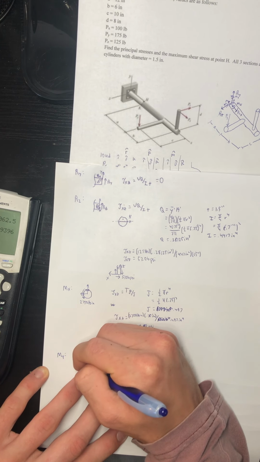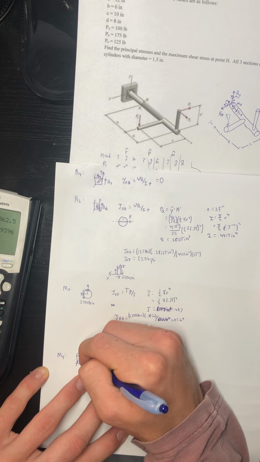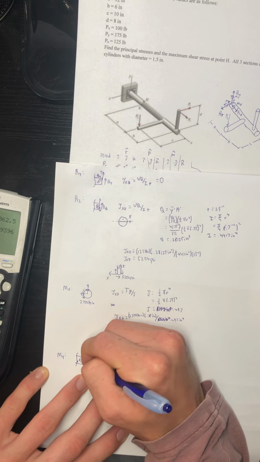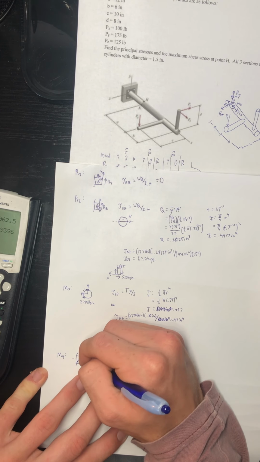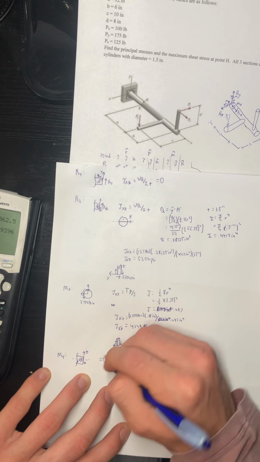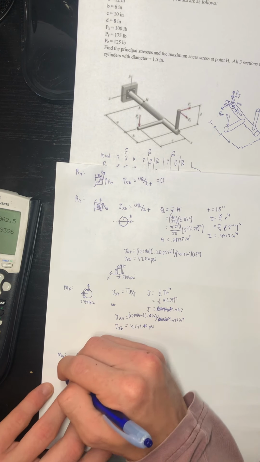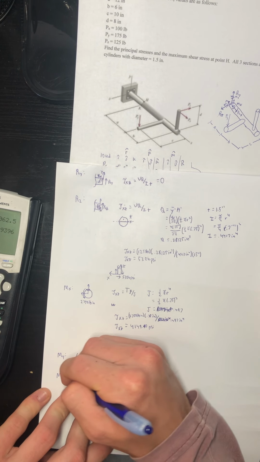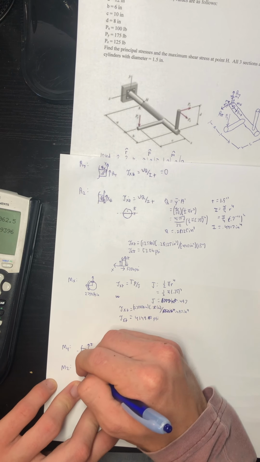We have Z and X. And so what that means is our differential H is going to be right here in the center. So this, again, is going to be really nice because when bending applies, there is no bending that happens along the neutral axis. So this bending stress is actually going to be equal to 0 because our differential is here on the neutral axis. So we only got one left, our bending about Z.